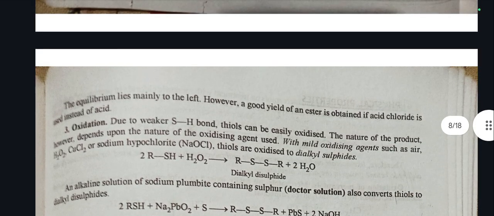The equilibrium lies mainly to the left; however, a good yield of the ester is obtained if acid chloride is used instead of acid.